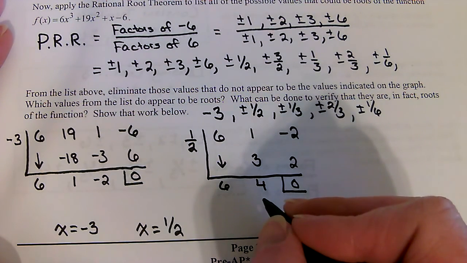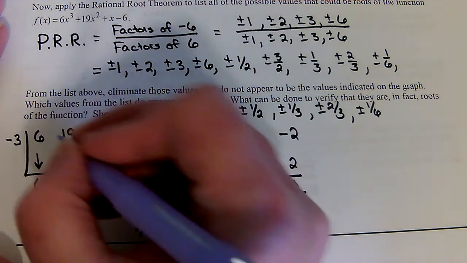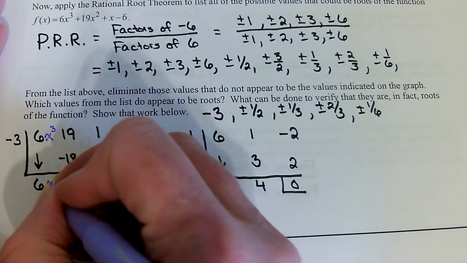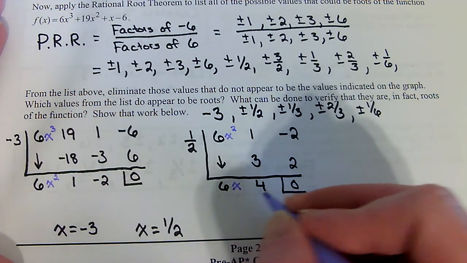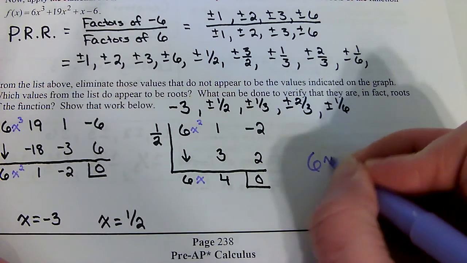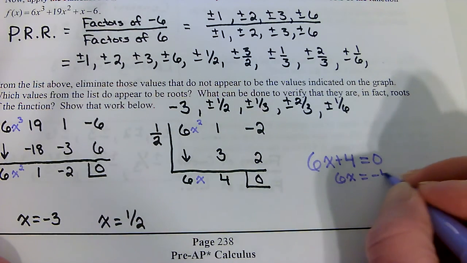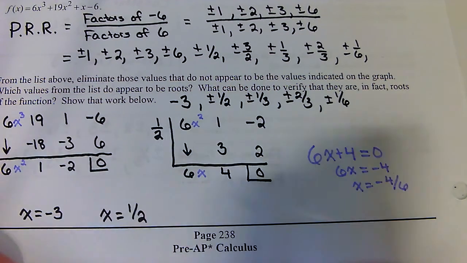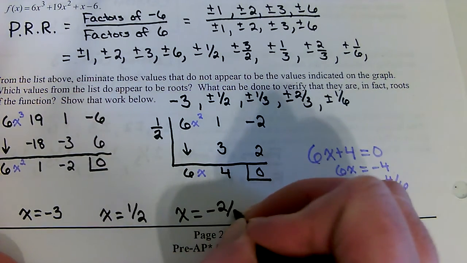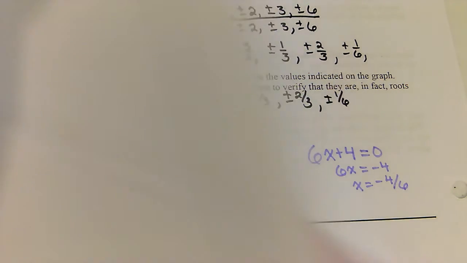Notice that I'm left with only 2 terms. That's awesome because I've narrowed down everything until I have an x. So remember, this was an x cubed. So this would be an x squared. This is an x squared. So this is an x. This is really 6x plus 4, which if I set that equal to 0, I get 6x equals negative 4, x equals negative 4 divided by 6, which is negative 2/3. Let's get to the next one.